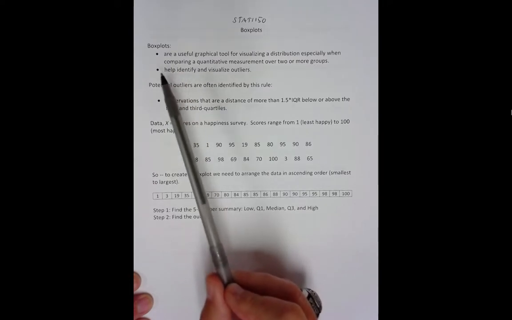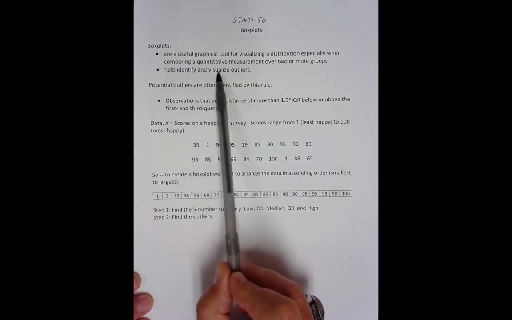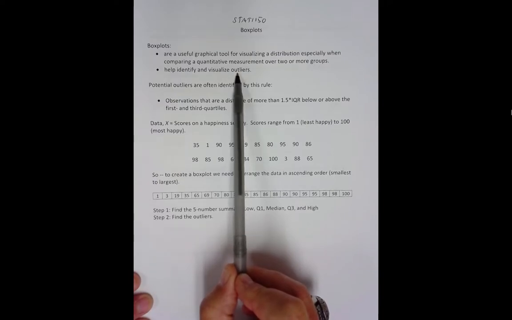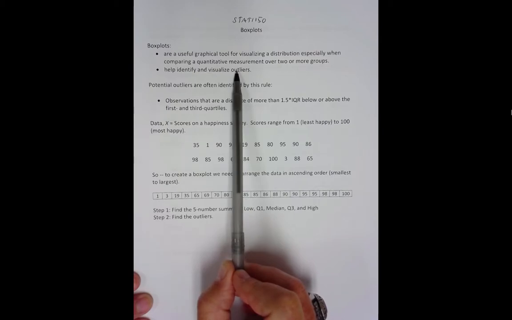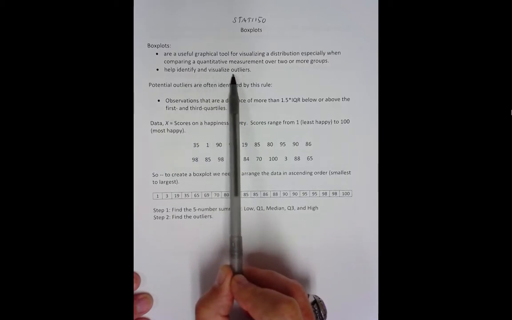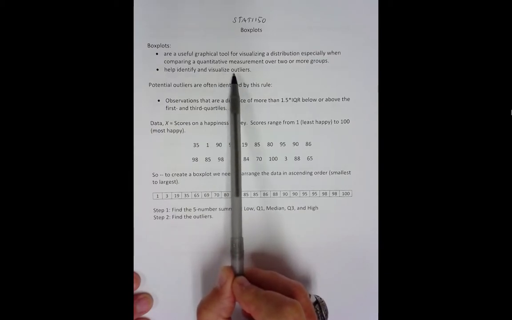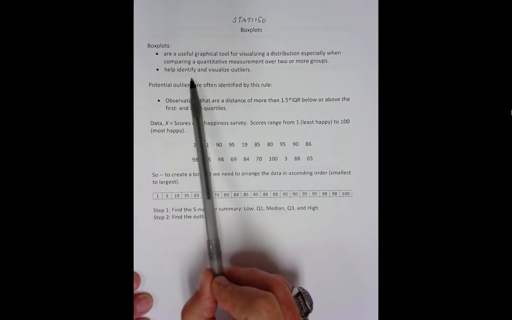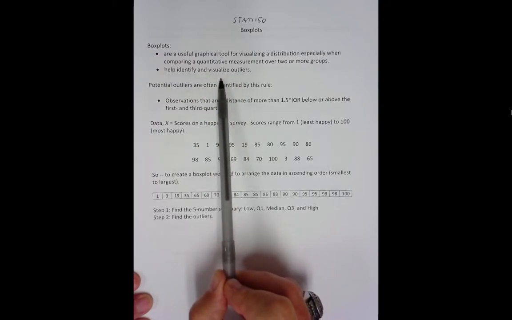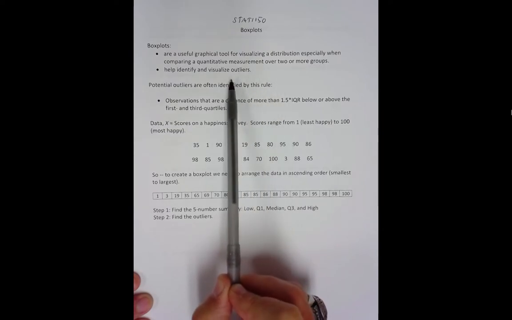Another thing that box plots do is they help identify and visualize outliers. Outliers are extremely high or extremely low, unusual observations. But, and here's the kicker, they're unusually high or unusually low relative to the distribution you are analyzing. What I mean by that is a value in one distribution may be an outlier where the same value in another distribution may not be an outlier.